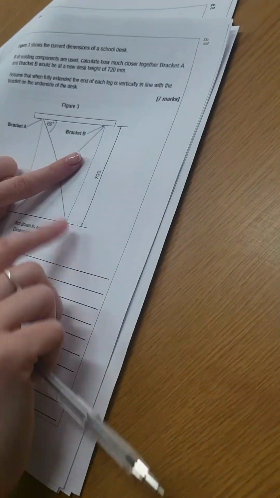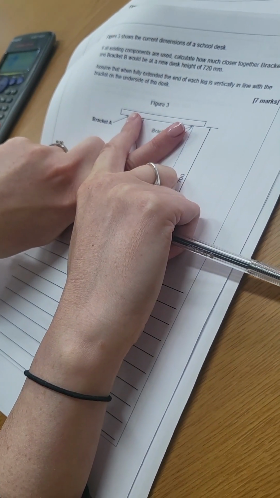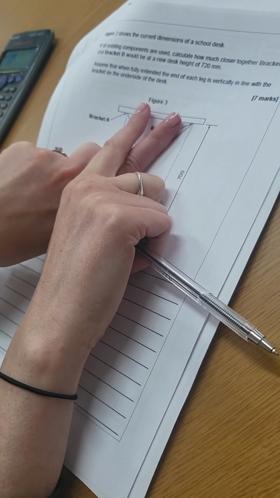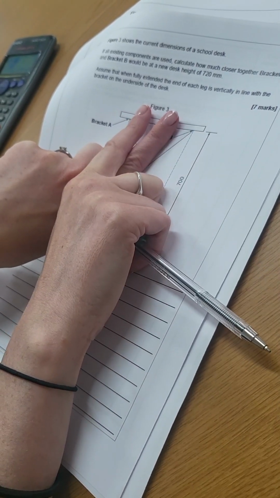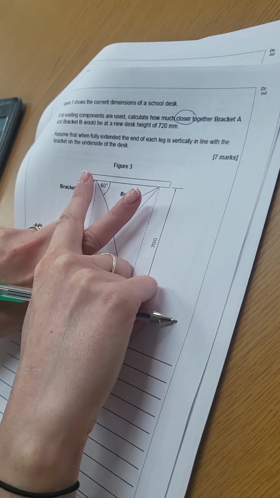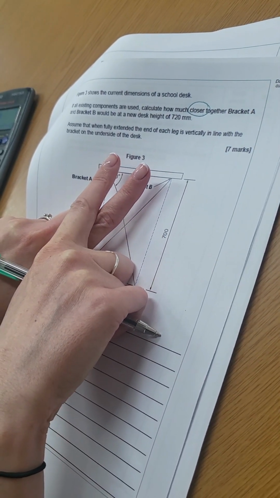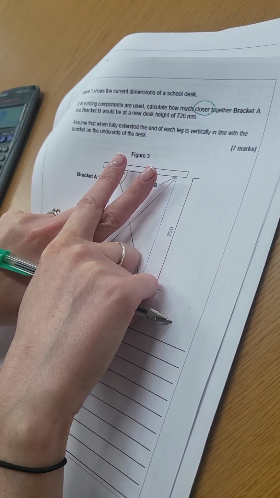Okay, so this table, we've got a hinge like this, which is where we're starting, and then later on we're going to bring the hinge closer together to make the table go taller. And that's our first position, that's our second position. And we're being asked to look at the distance between A and B at the start, the distance between A and B at the end, and then compare those two distances, because look at how much closer it is.